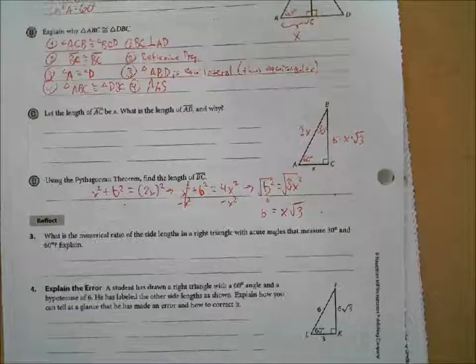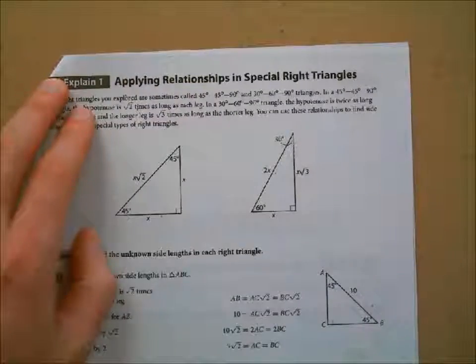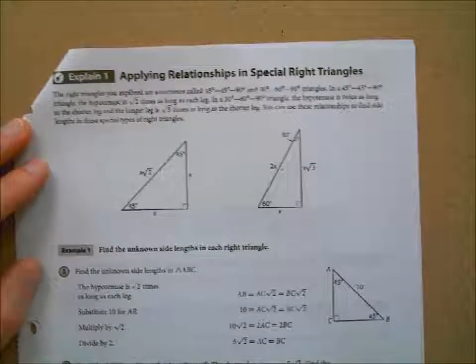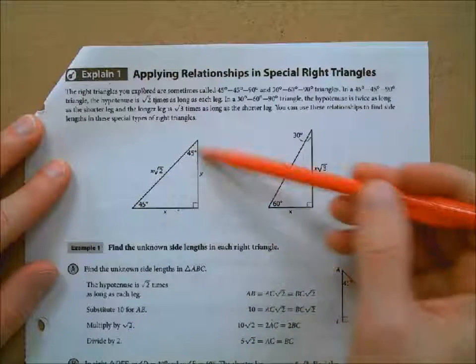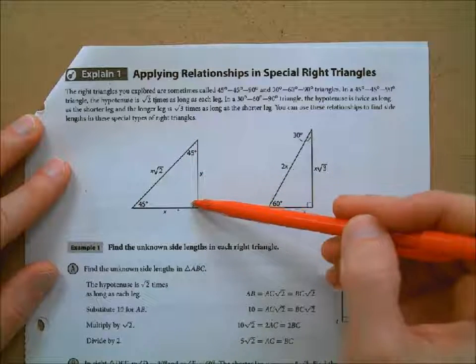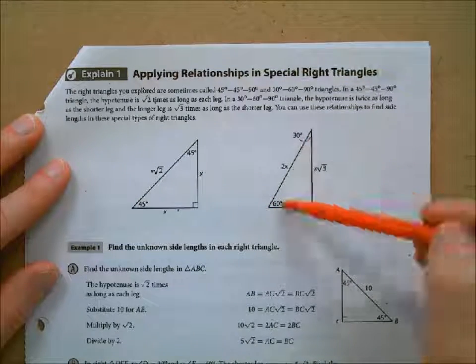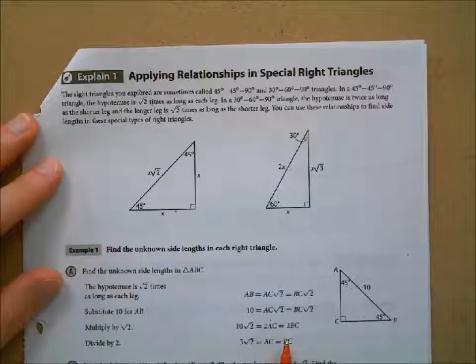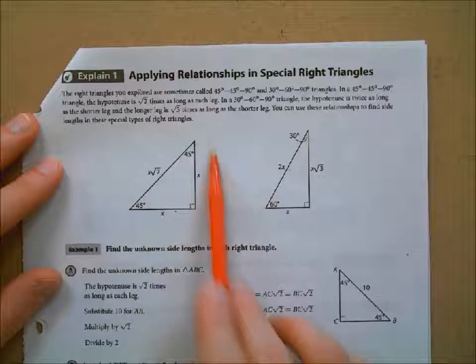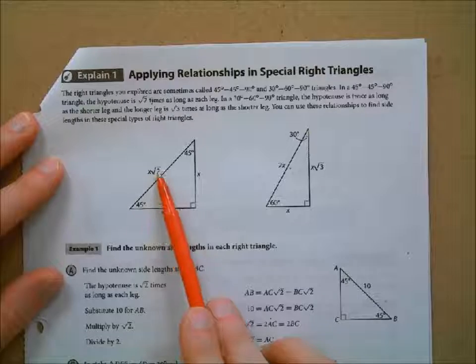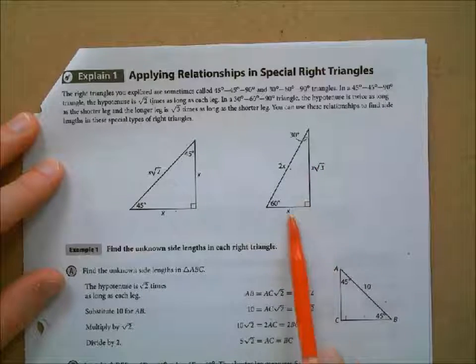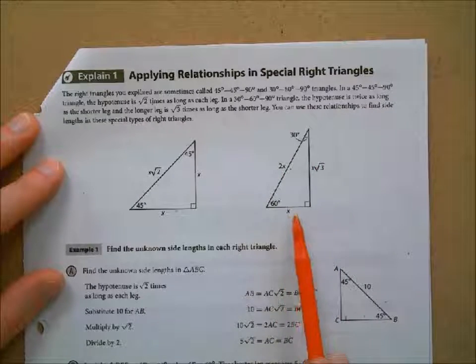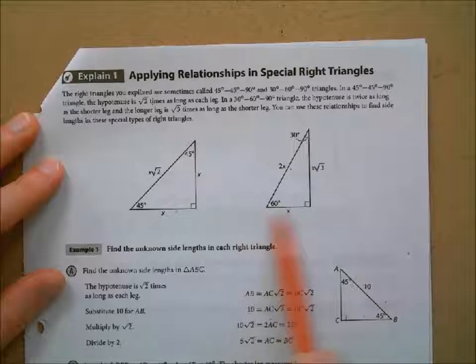So if we turn our page over here, you will see a summary of those special right triangles. When you hear me talk about this right triangle, I'll refer to it as the 45, 45, 90 right triangle, and this one I'll refer to as the 30, 60, 90 right triangle. So in summary, in a 45, 45, 90, the hypotenuse is the square root of 2 times the length of the legs. And in a 30, 60, 90 right triangle, the hypotenuse is twice as long as the shorter leg, right? It's opposite the 30-degree angle, so this is the shorter leg. So twice that will be the hypotenuse.